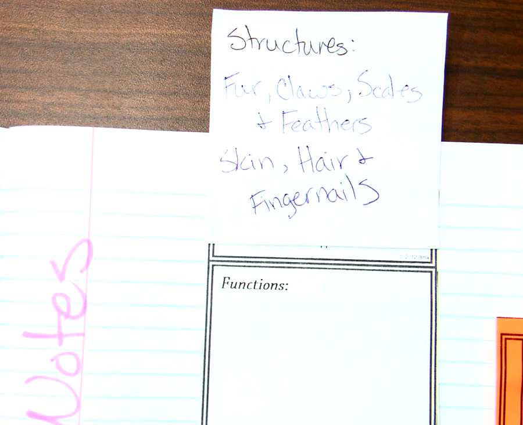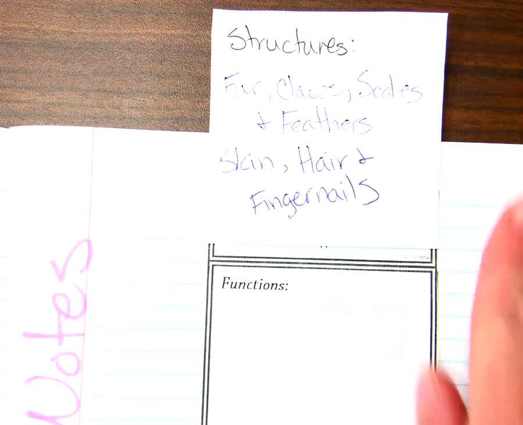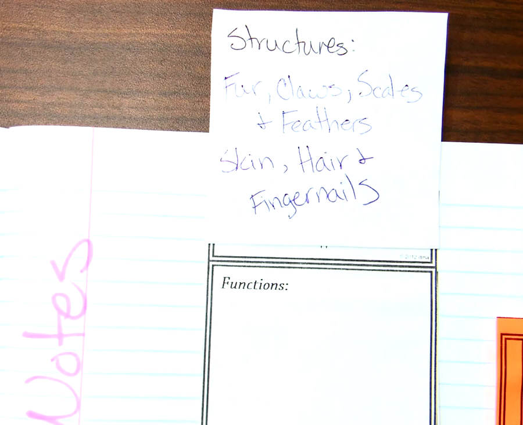The integumentary system is the only system that we're going to look at where we've got a big visible difference between animals and human beings. The rest of our general structures will be the same for animals and humans because we are a part of the animal kingdom.